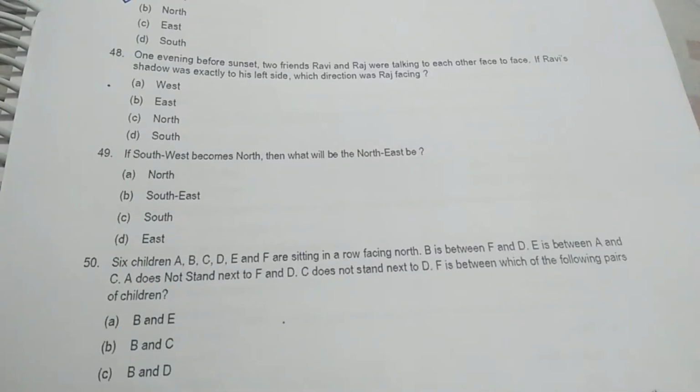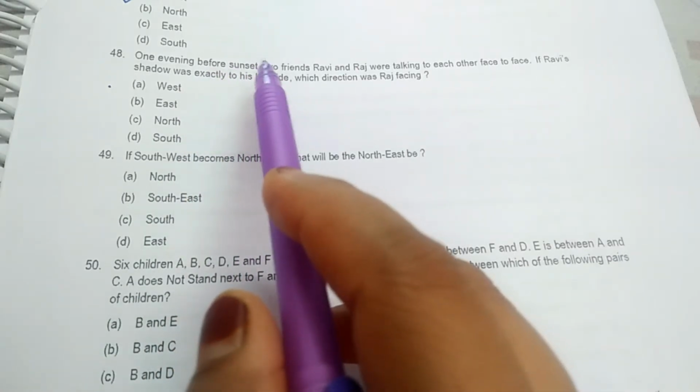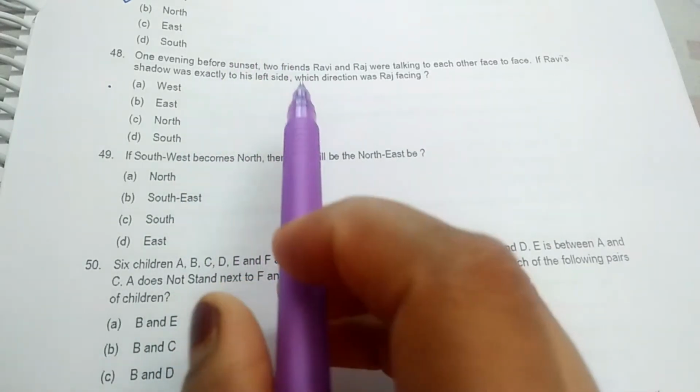One evening before sunset, two friends Ravi and Raj were talking to each other face to face. If Ravi's shadow was exactly to his left side, which direction was Raj facing? Let's map all these things in the notes, because it's given one evening before sunset. You need to be very careful with the west and east in this. That's the important point of it.